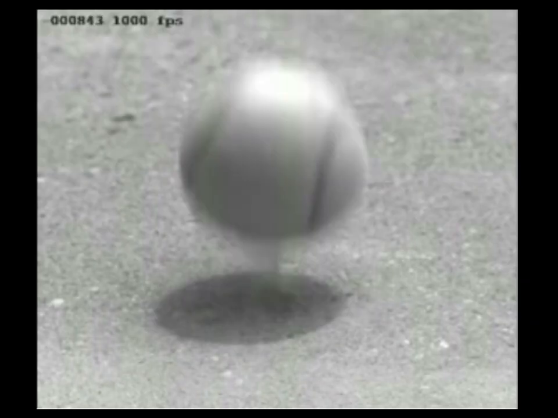This shows a tennis ball being fired at a racket, and it just shows how much the tennis ball is able to compress and then spring back to its original shape. And when a tennis ball hits the ground, watch it compress, spring back to its original shape, and convert that elastic potential energy back into kinetic energy.